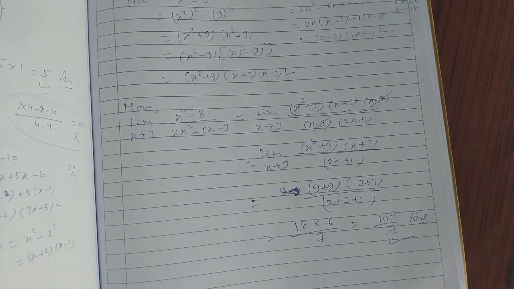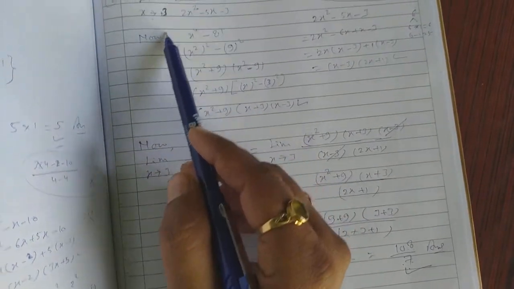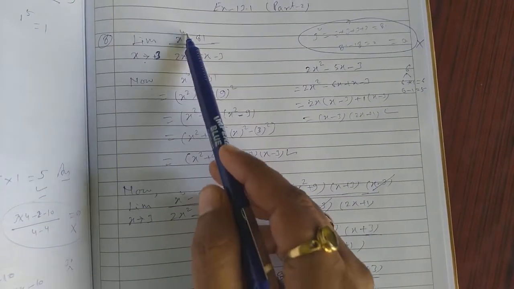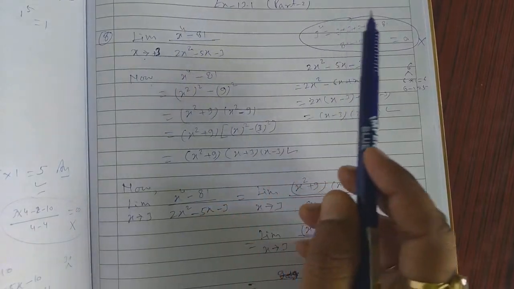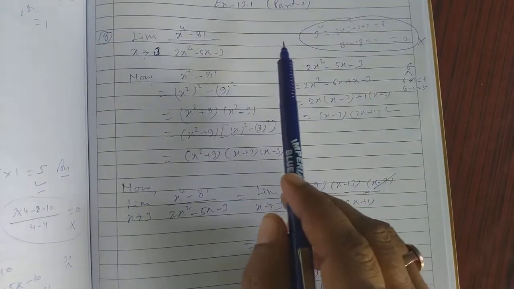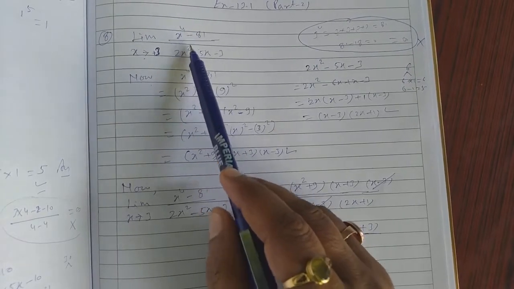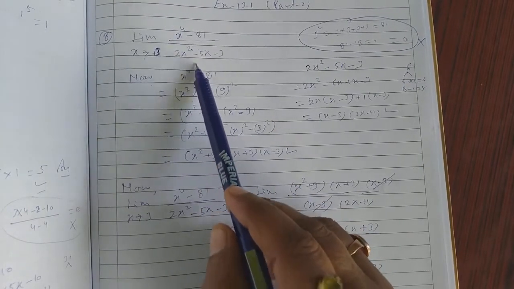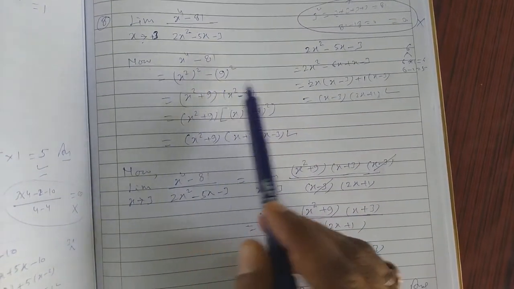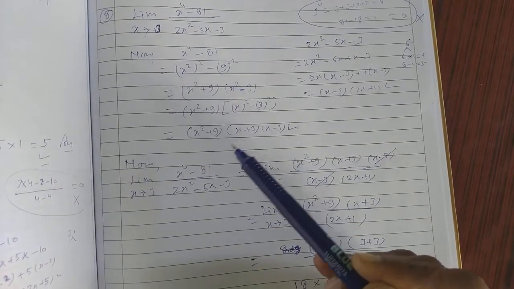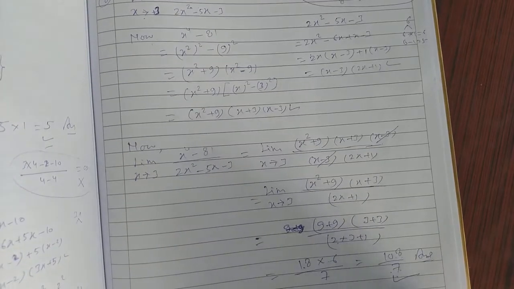Sometimes the answer comes out correct when you use the limit directly, but when the function is in rational form, don't directly put the limit here. Sometimes the answer is correct, but sometimes it is wrong. So check: if the function is given in rational form, first convert it into factor form, then cancel whichever factor is common, and then in the left part use the limit, and you will get the correct answer.